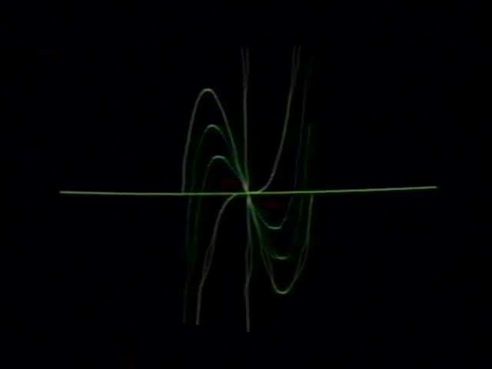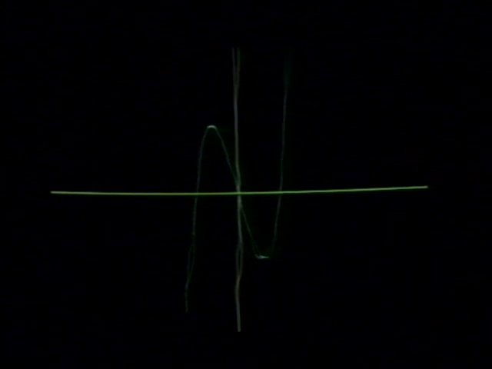I'm sure the math teachers among you recognize this is a family of cubics. Computers are very good at drawing graphs, and they're very good at getting across the connection between an equation and a graph.